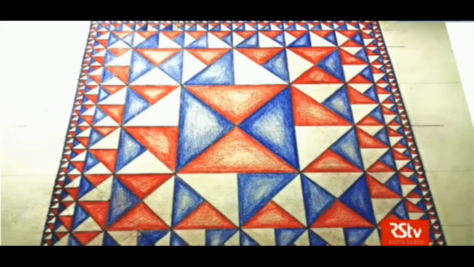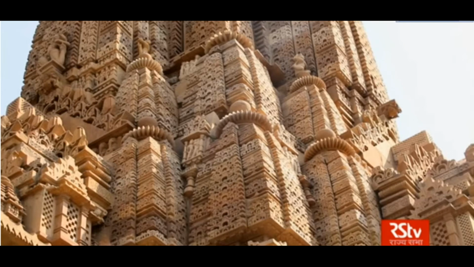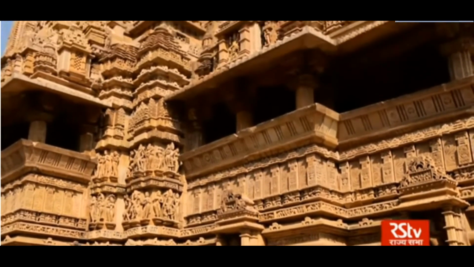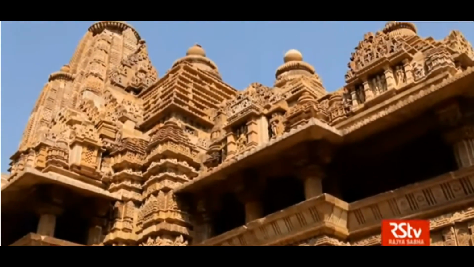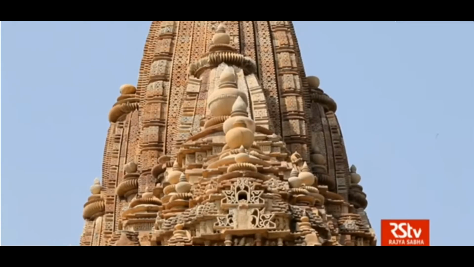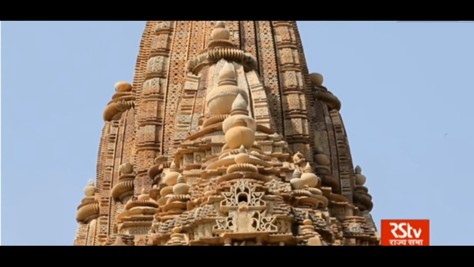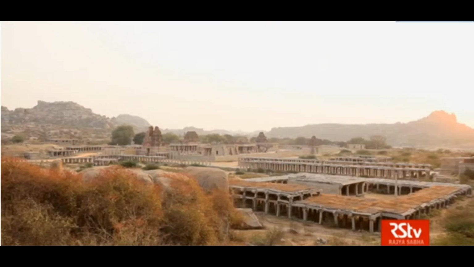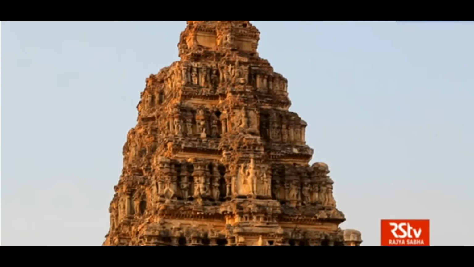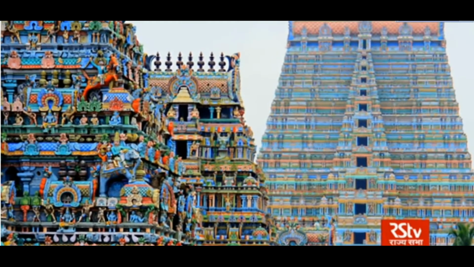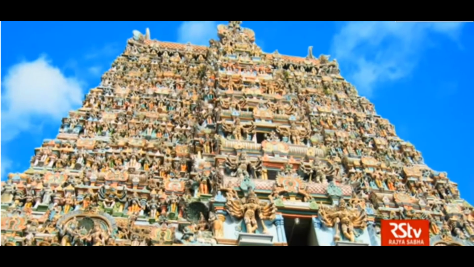Now, if we look at the shikhar again, can't you see a fractal structure? There are in fact 84 fractals, ascending together and culminating at the spire. Each of these smaller towers is designed to look like a miniature reproduction of the whole. We can see this fractal pattern in a host of other temples, like the Virupaksh temple at Hampi and the Madurai Meenakshi temple.